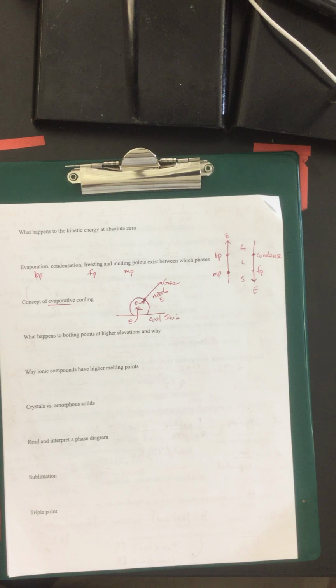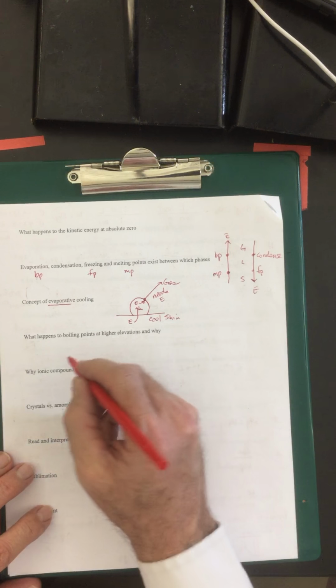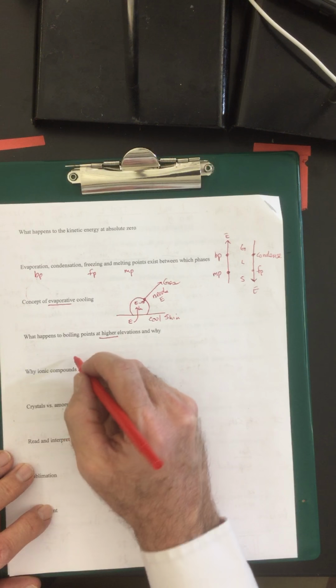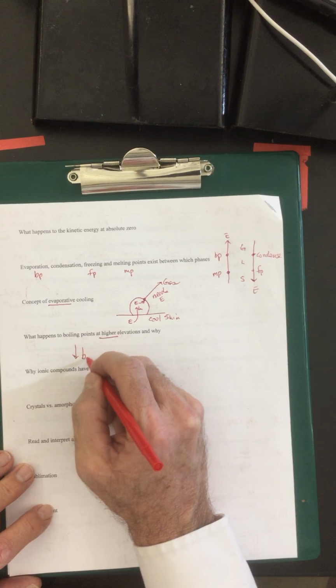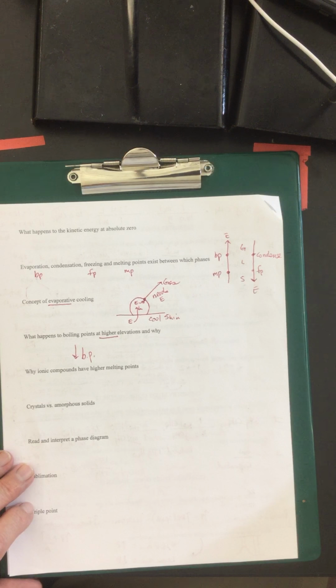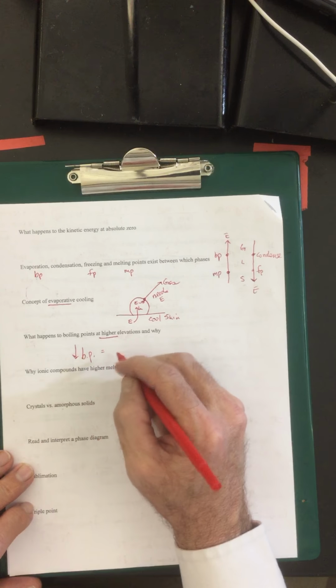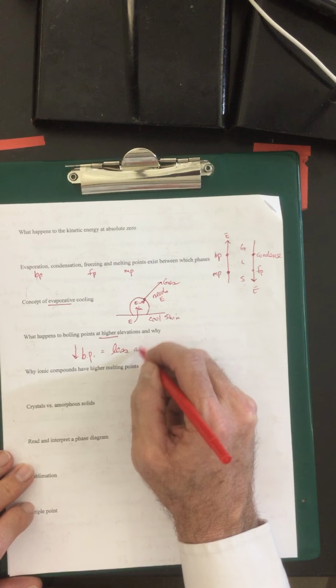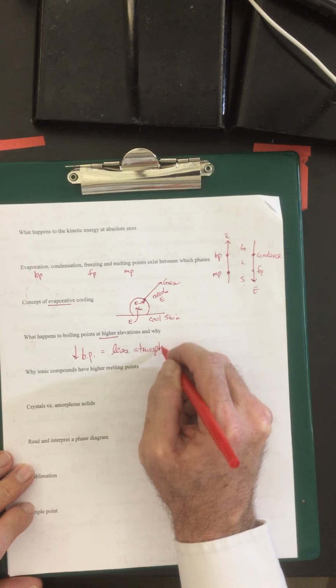What happens to boiling point at higher elevations and why? At higher elevations, on top of a mountain, you decrease the boiling point. This is just like when I put it inside of the vacuum. There's less atmosphere pushing down.